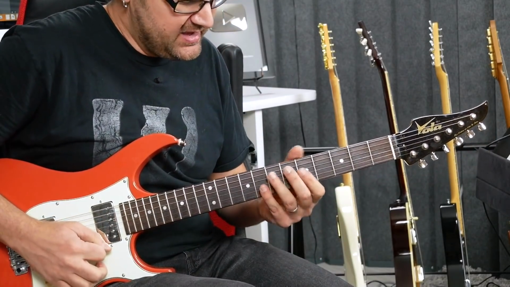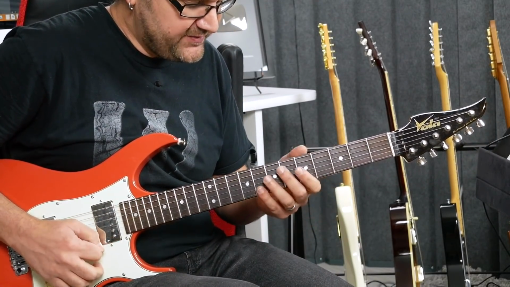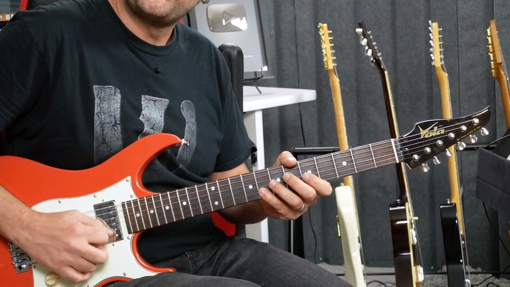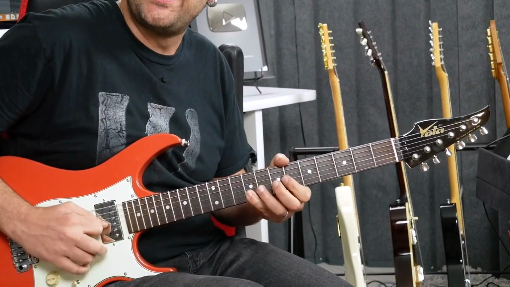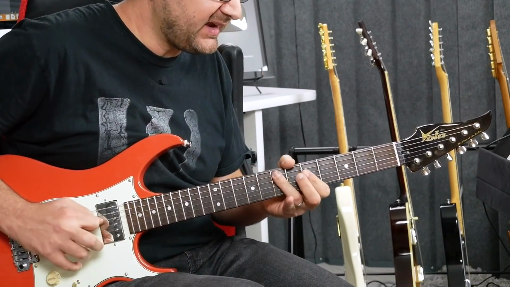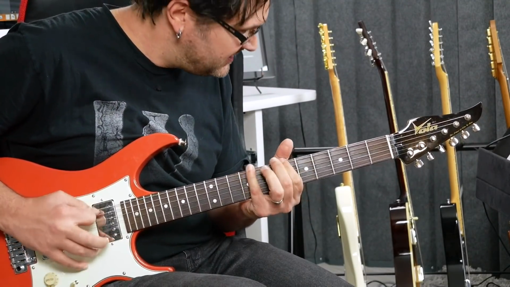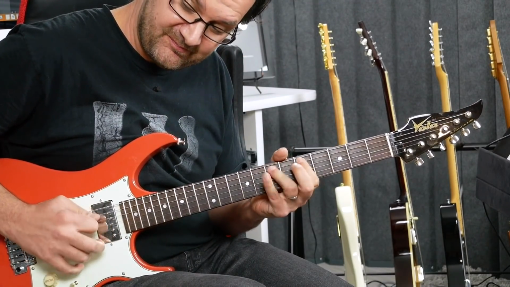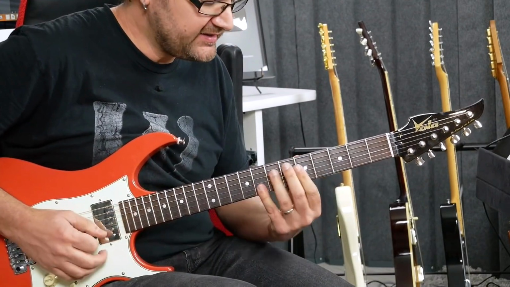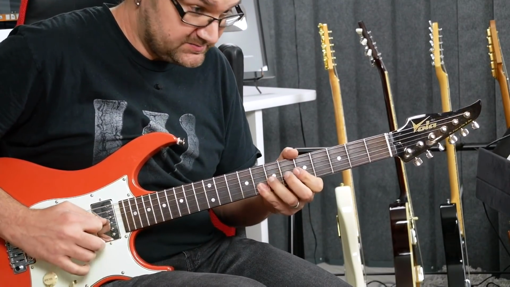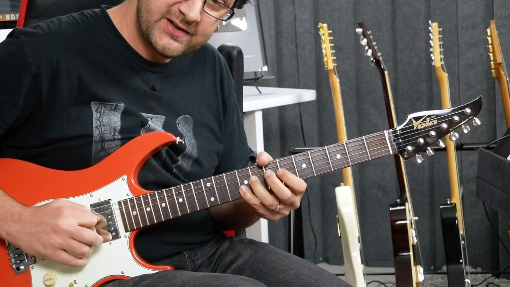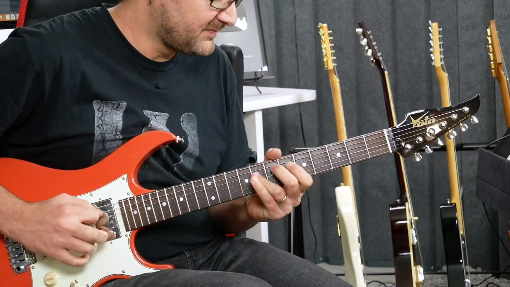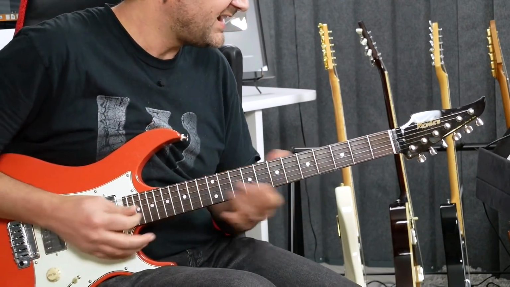Why not try this first sequence in 5s? 1, 2, 3, 4, 5. And then as you continue, you go 1 fret higher to go outside. And then back in, out, something like that. All I'm doing is going in, minor pentatonic, and out. In, out. It kind of sounds cool.